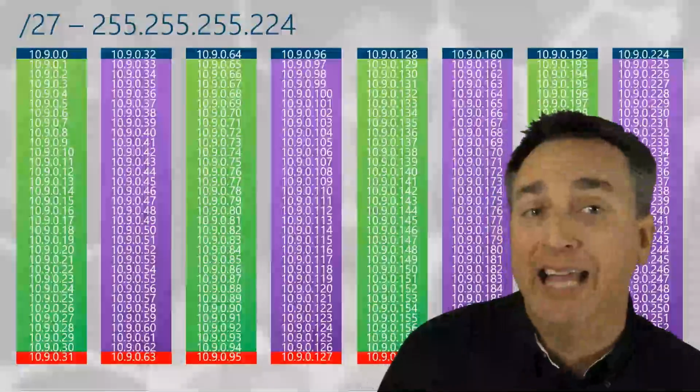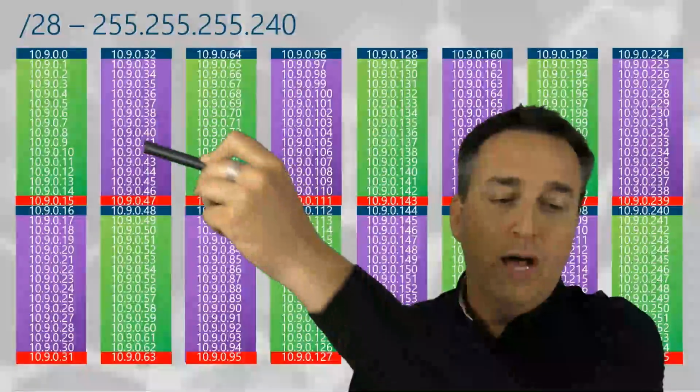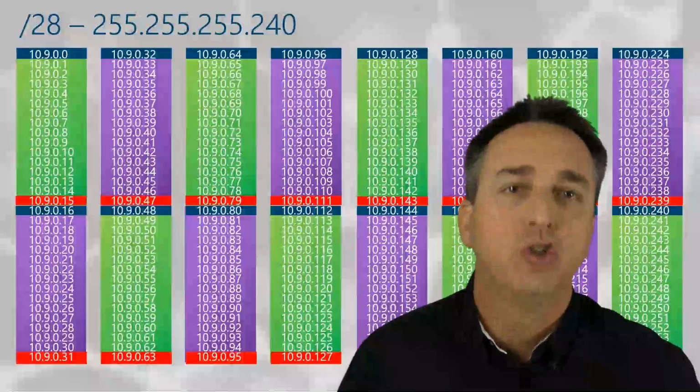What if we went to /28? Now how many subnets? 1, 2, 3, 4, 5, 6, 7, 8. Total of 16 subnets in this example. And each of them has what? 14 usable addresses in each. 16 total addresses, including the network ID and the broadcast address. So we're going by 16s now.